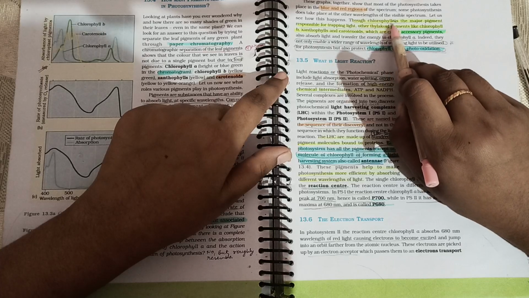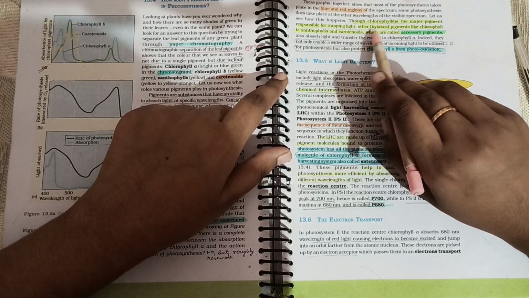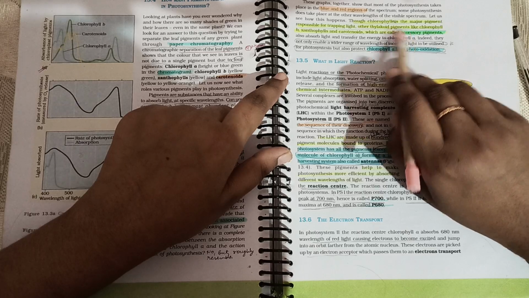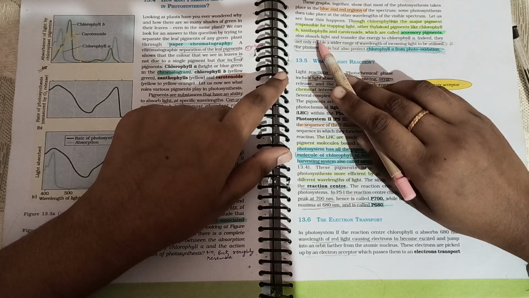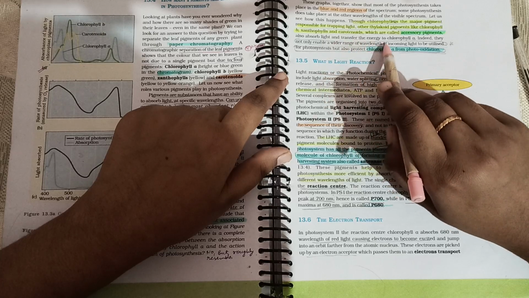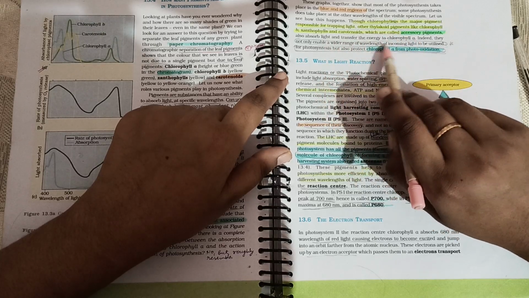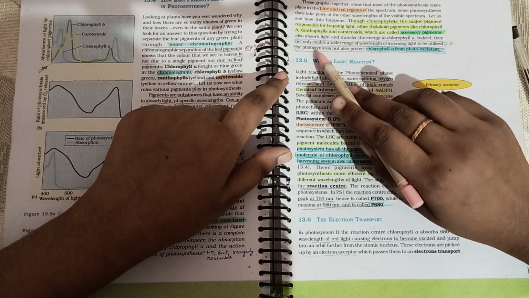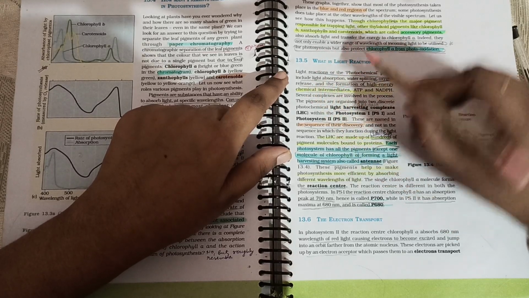Though chlorophyll is the major pigment responsible for trapping light, other thylakoid pigments like chlorophyll B, xanthophylls and carotenoids, which are called accessory pigments, also absorb light and transfer the energy to chlorophyll A. Indeed, they not only enable a wider range of wavelengths of incoming light to be utilized for photosynthesis but also protect chlorophyll A from photooxidation.